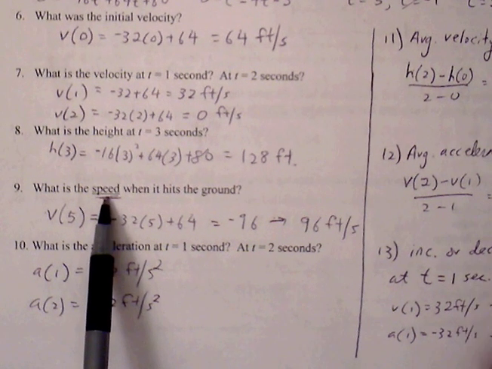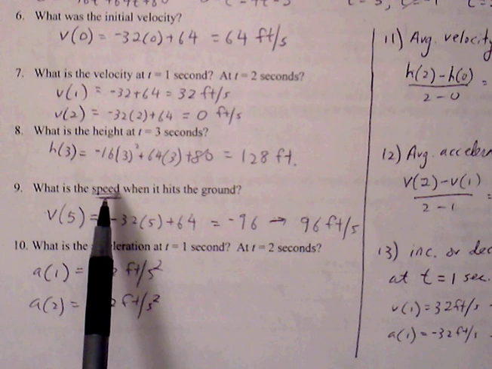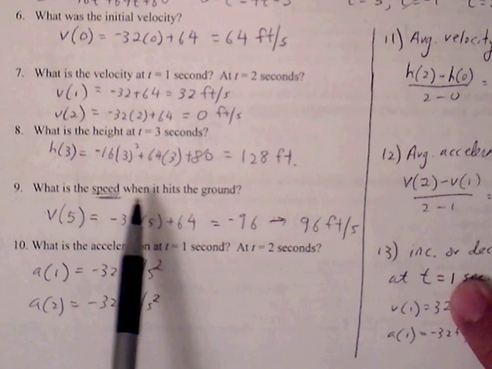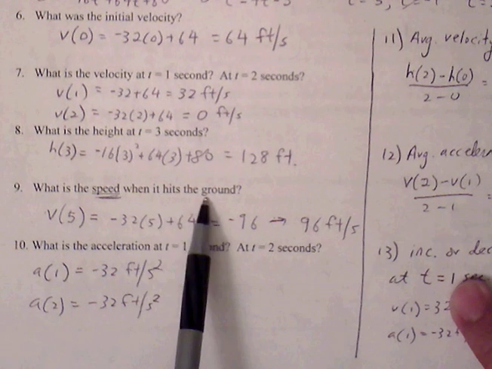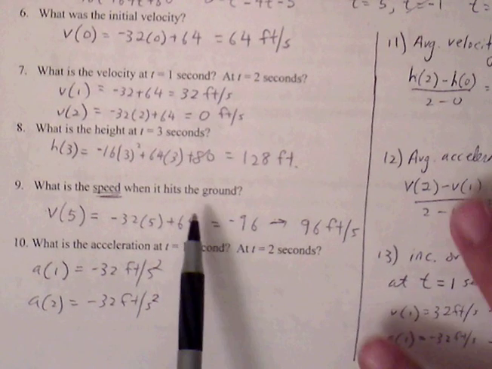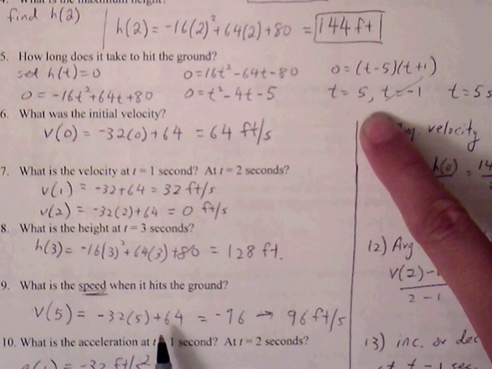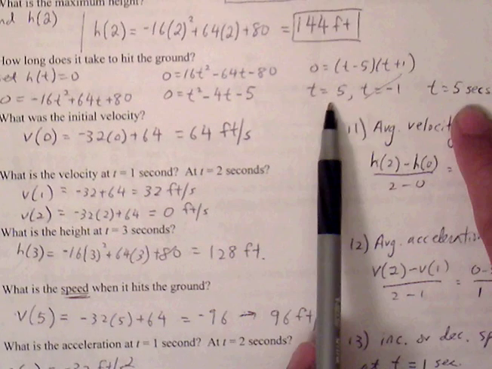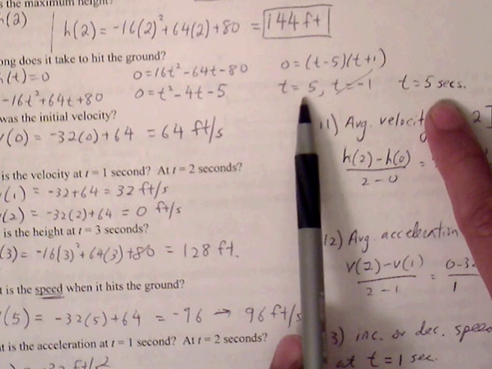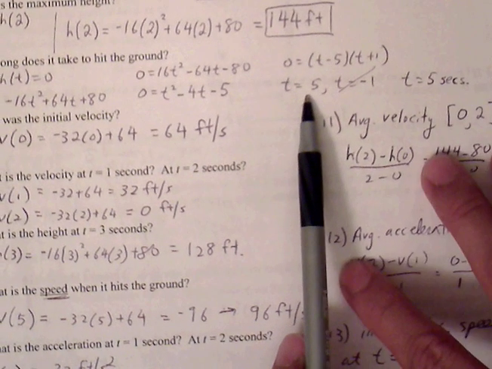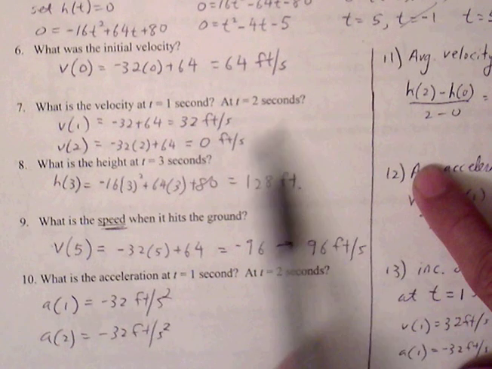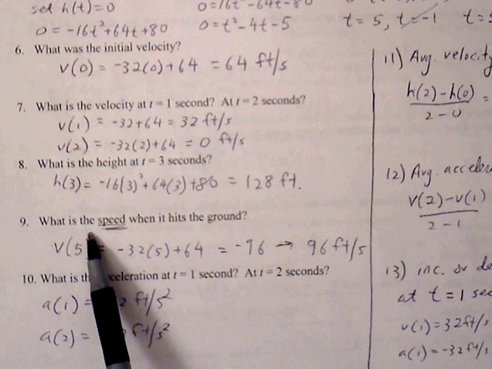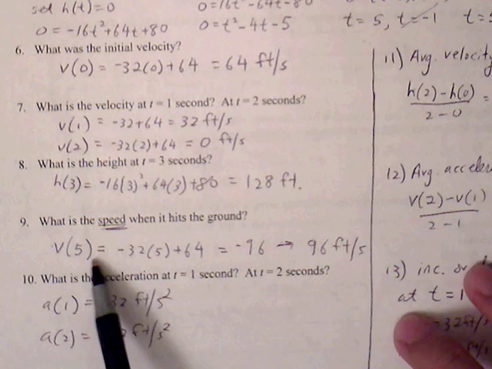So speed is very much related to velocity. If we find the velocity when it hits the ground, then we can use that to find speed. We know that the ball will hit the ground at 5 seconds. We found that from the previous portion, number 5. How long does it take to hit the ground? We found, when we set the position equal to 0, that it took 5 seconds for the ball to hit the ground. So we can simply plug 5 into the velocity function to find out how fast the ball is going right when it hits the ground.